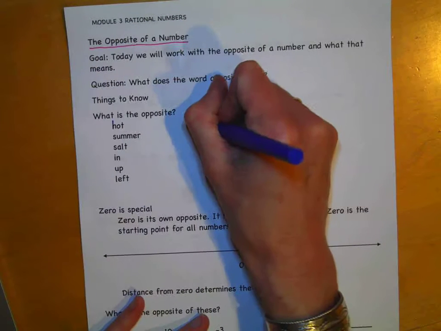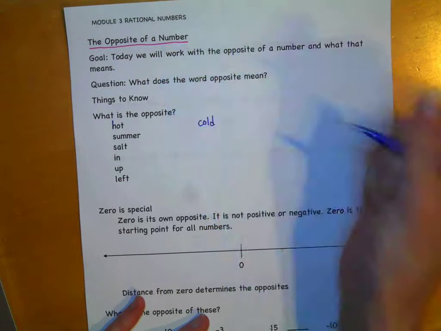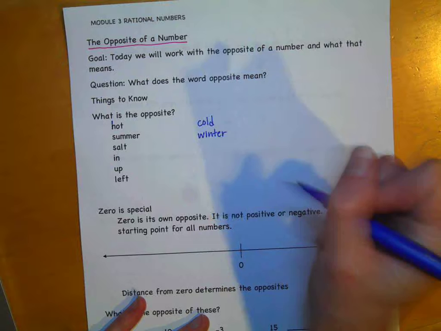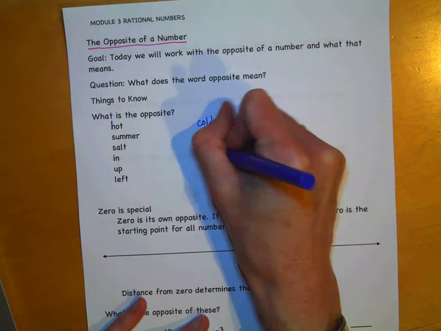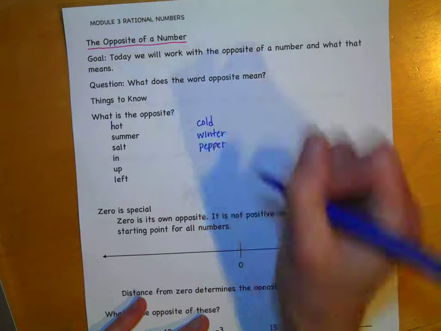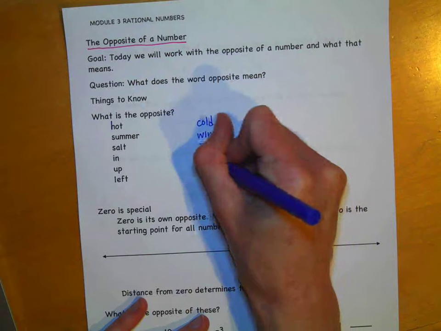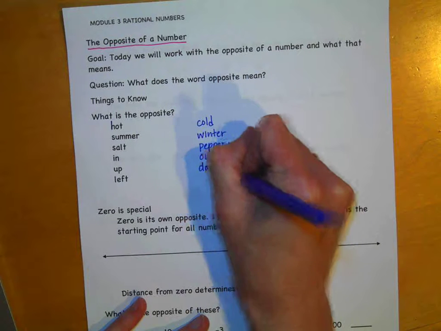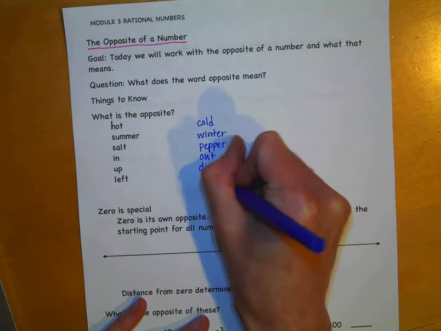So that helps us understand it better. So the opposite of hot is cold. The opposite of summer is winter. The opposite of salt is pepper. This makes much more sense. Sorry, kiddos. The opposite of in is out. The opposite of up is down. And the opposite of left is right.